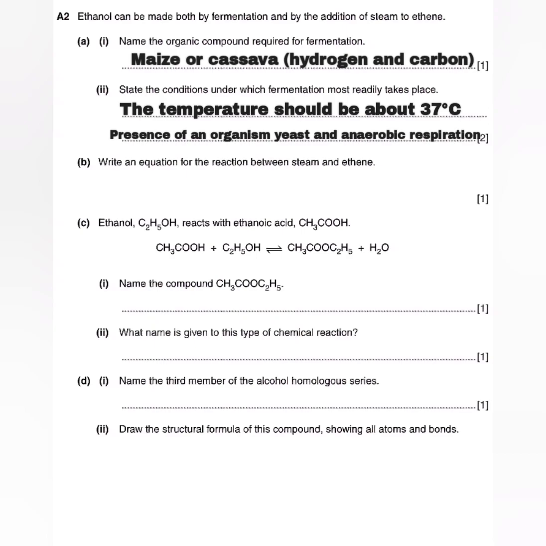Then what is going to be formed here is what? Ethanol. So water, or steam, plus ethene. What is going to be produced here is what? Ethanol. Okay? Then as for C, ethanol reacts with ethanoic acid. Reacts with what? Ethanoic acid.